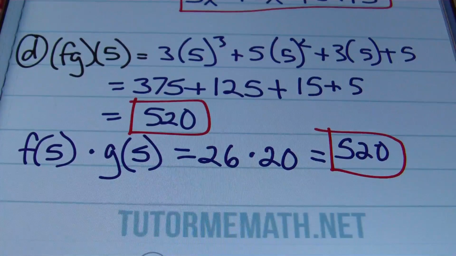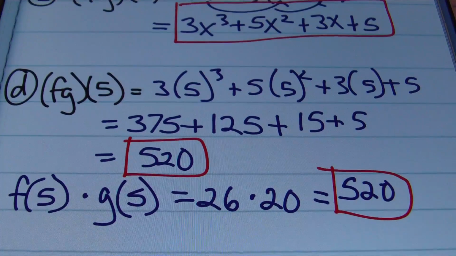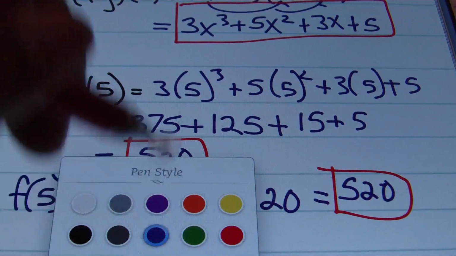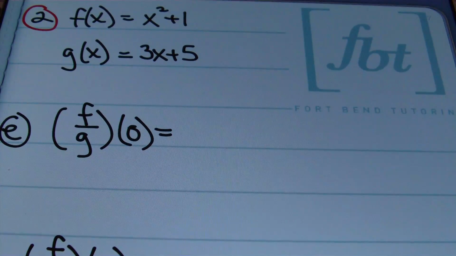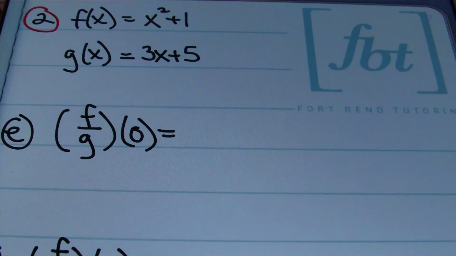And done. Same result. So whichever way you like the best, that'll give you a result. Okay, let's keep moving. Keeping it moving, ladies and gentlemen. We also have our problem number 2 functions, and we're asked to do the following.